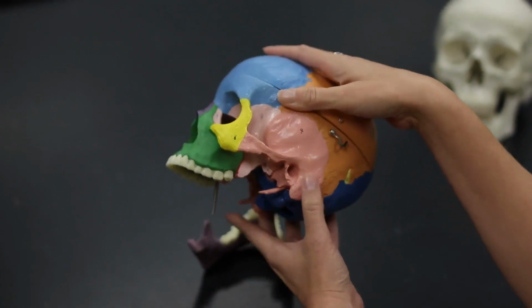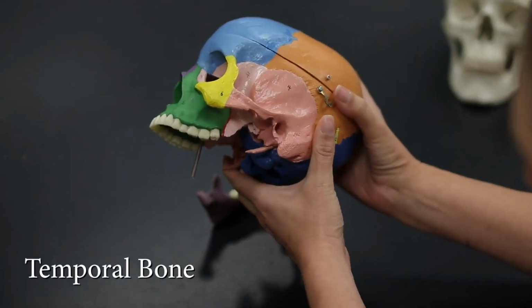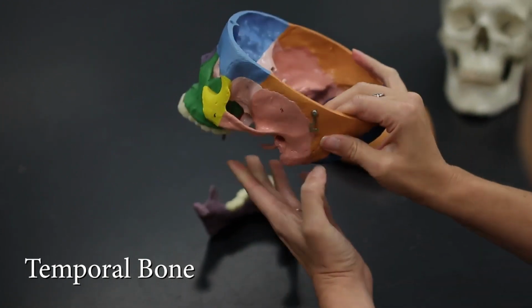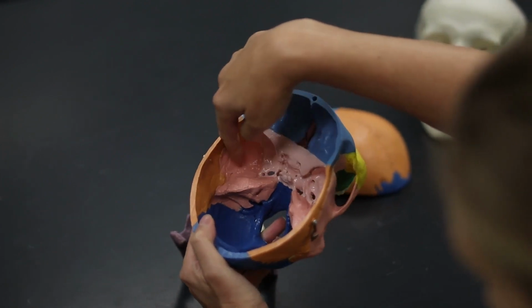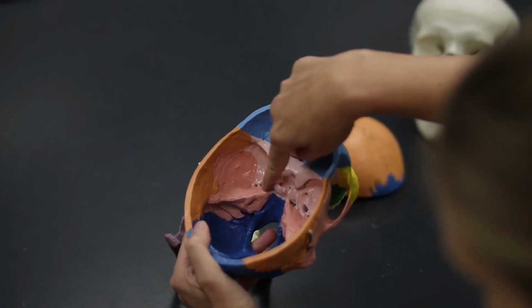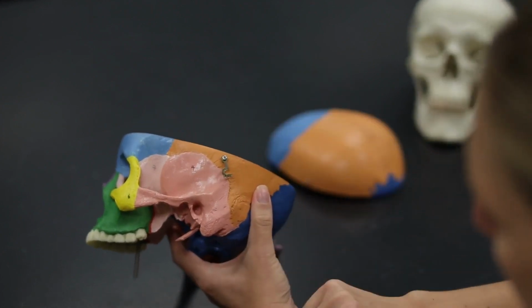As we come over to the side, this one in pink is the temporal bone. There's a lot off that temporal bone. If we flip it over and look at it from the inside, you can see it continues in. There's that flat spot we saw on the outside, and then part that comes in, making the bulkier part here. If we come back out, there are some major landmarks that you can find.